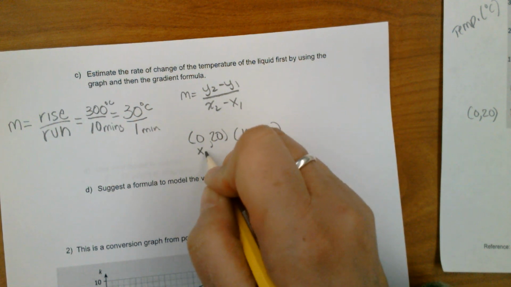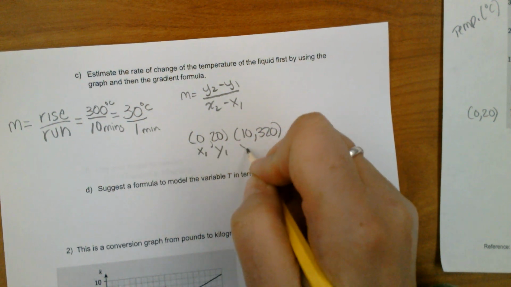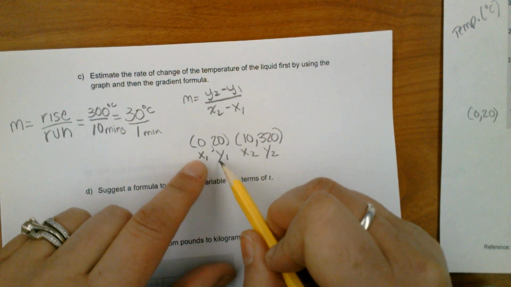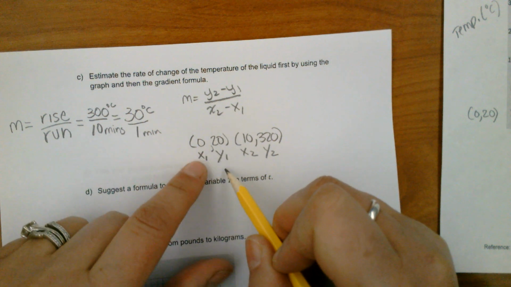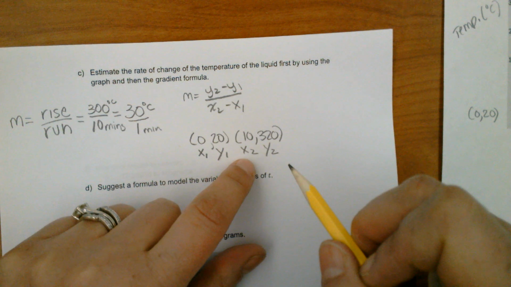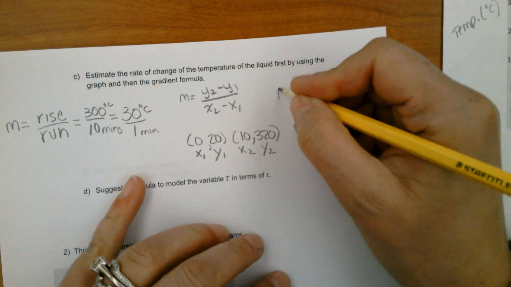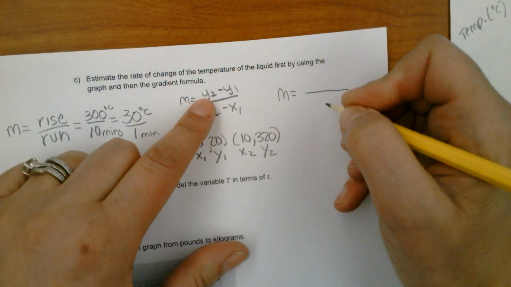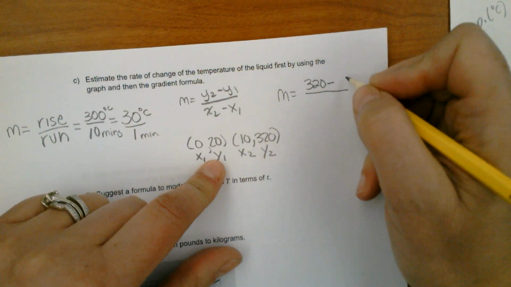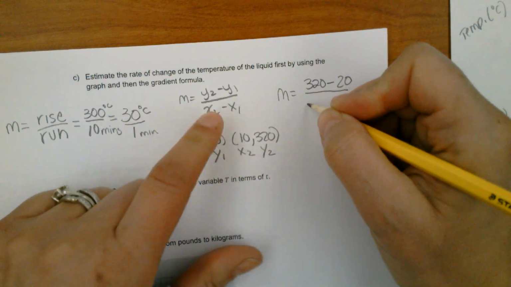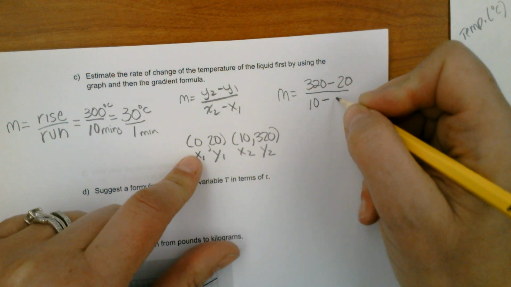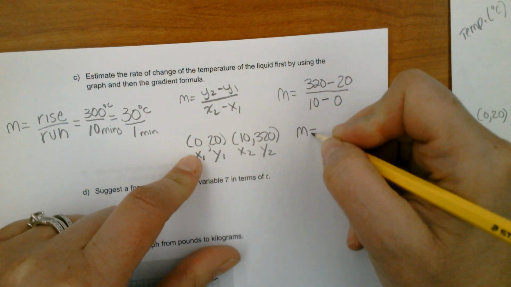Okay, so we have an x1, a y1, we have an x2, and a y2. Please be careful because a lot of students label these as x's. They're not. This is the first x, this is the first y. This is the second x, and it also has a second y. So let's substitute that into the formula. y2, 320, minus y1, 20, divided by x2, which is 10, minus x1, which is 0. And then we do the math.